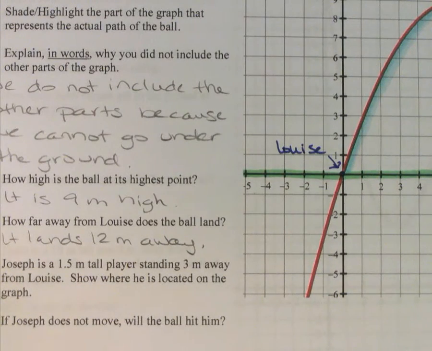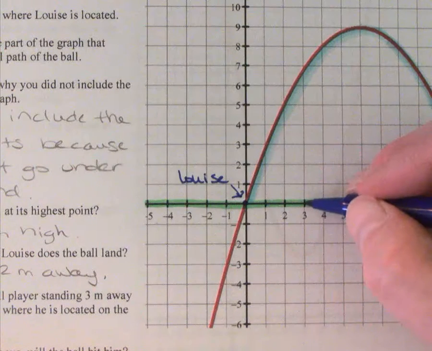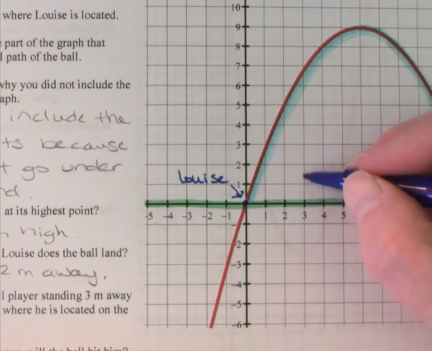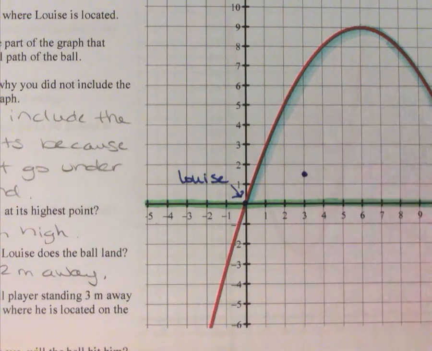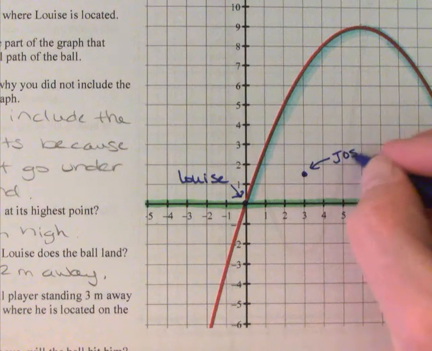So Joseph is 1.5 meters tall and is standing 3 meters away from Louise. So let's find that. He's 3 meters away from Louise and he's 1.5 meters tall. So I'm going to put Joseph there. So this here is Joseph.